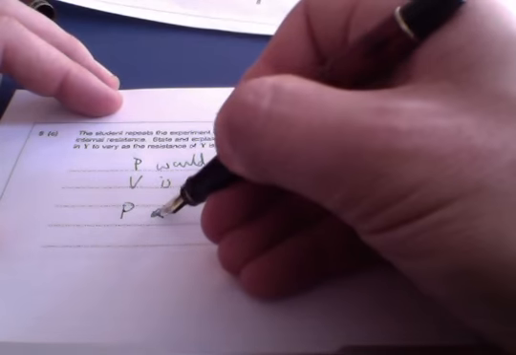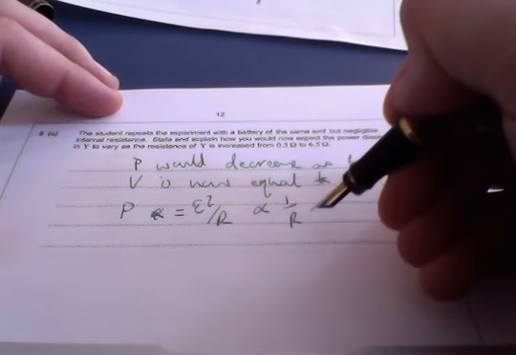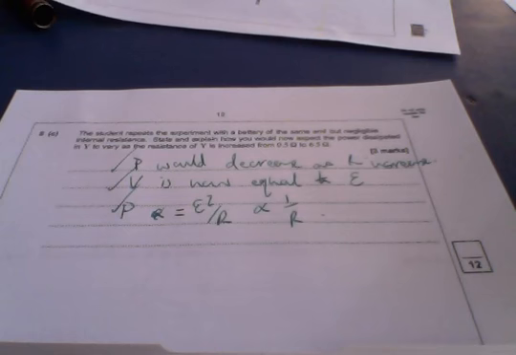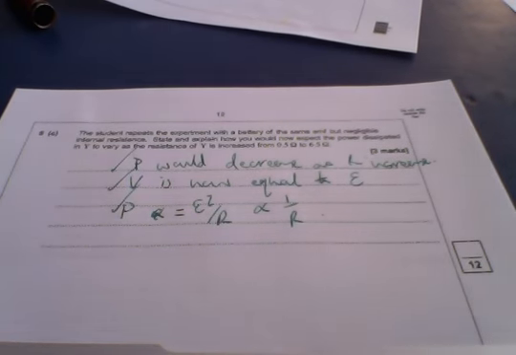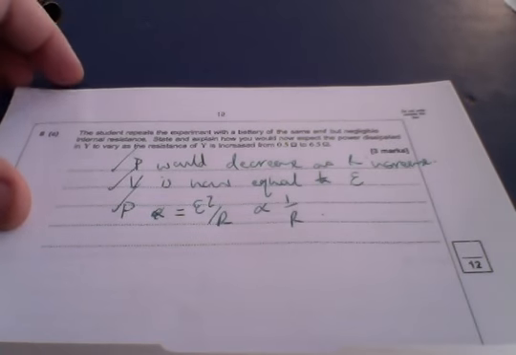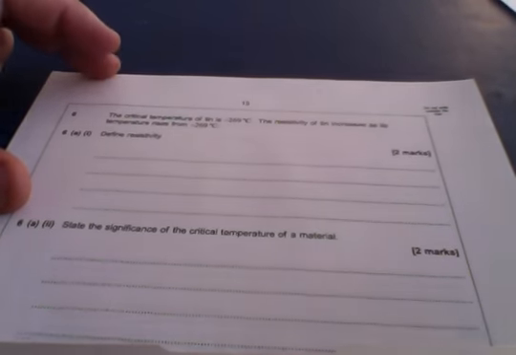So the power P equals E squared over R, which is proportional to 1 over R. 1, 2, 3. Good. I hope that's made sense. In actual fact, it will look something like that all the way down. Good, question 5 done. Okay, let's look at 6.